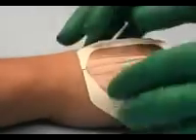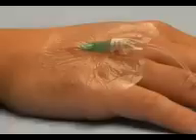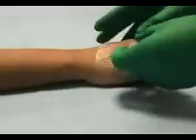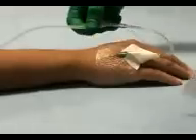Ideally, you should secure the cannula with a transparent occlusive dressing placed over the cannula hub. Confirm that the hub of the cannula is clearly visible through the dressing to facilitate monitoring. After securing the cannula with tape, loop the intravenous tubing and secure it away from the insertion site.